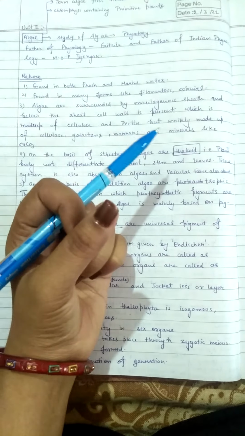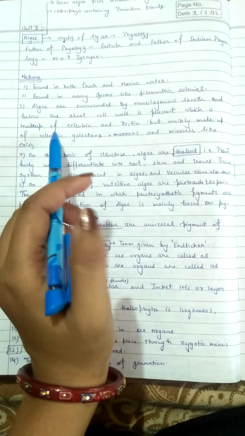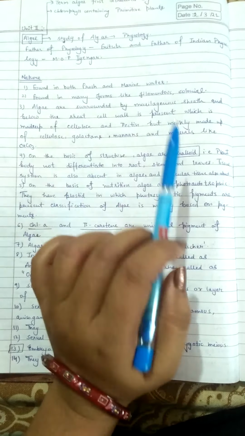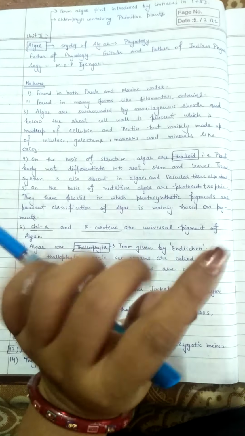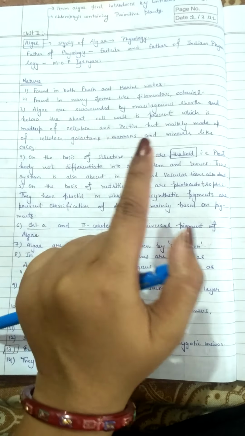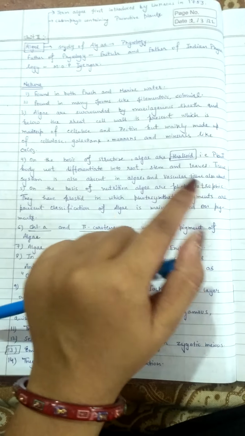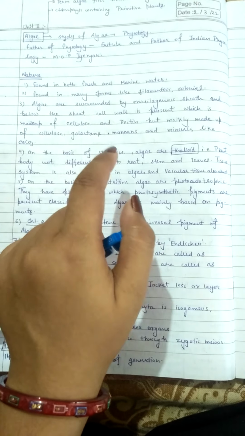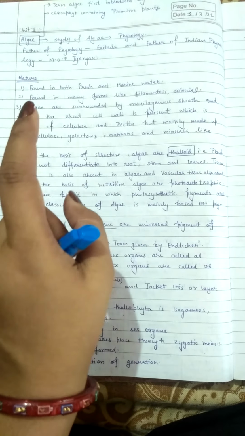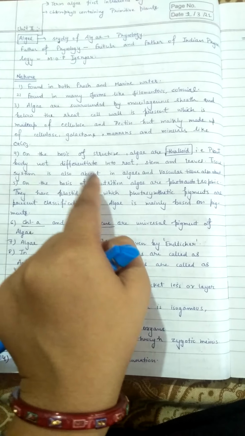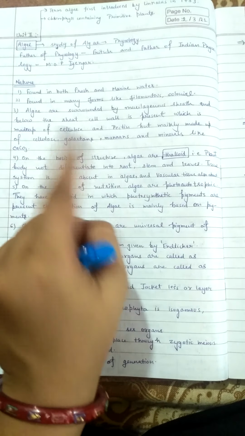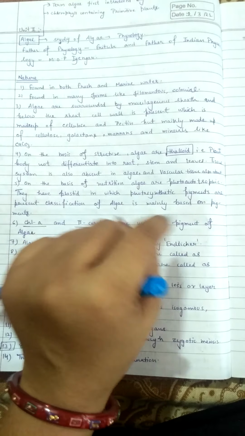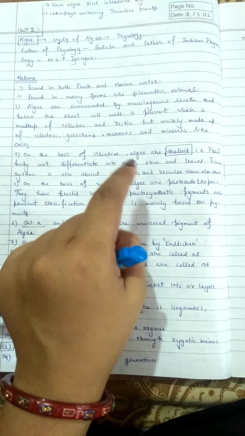Mucilaginous sheath means that they are covered with a sticky substance, and below the sheath the cell wall is present. Means there is a cell of algae, the cell wall is present outside the cell, and outside the cell wall there is a mucilaginous sheath. So from outside to inside, the order is mucilaginous sheath, then cell wall, and then the cell of algae. And from inside to outside, the sequence is inside the cell, then the cell wall, which covers the cell, and then there is a mucilaginous sheath.